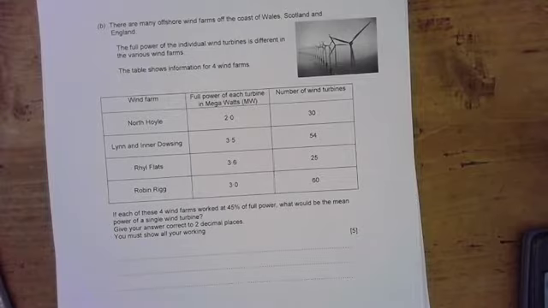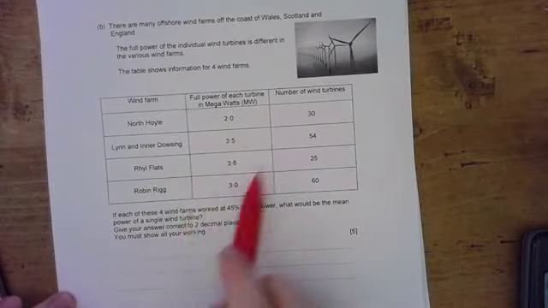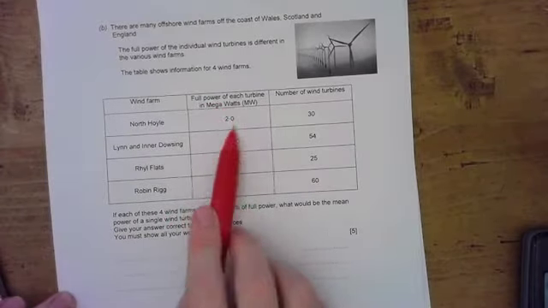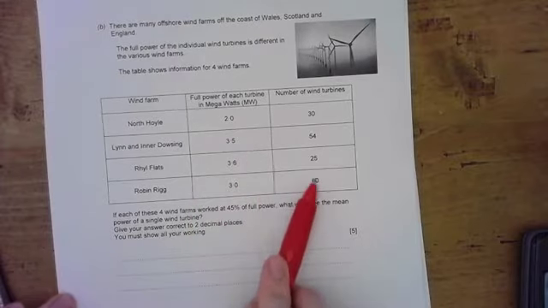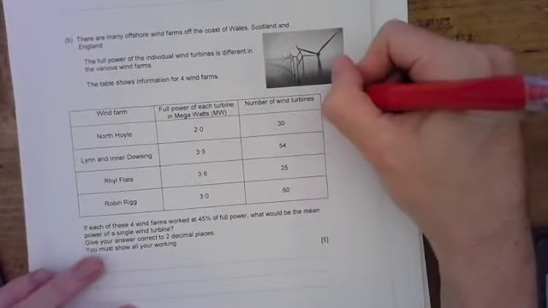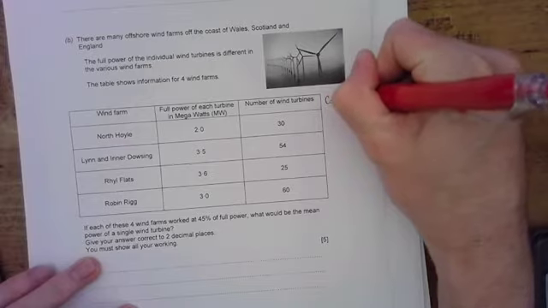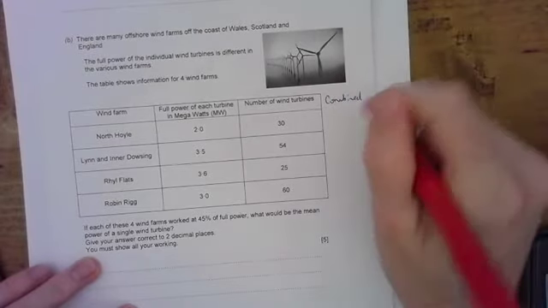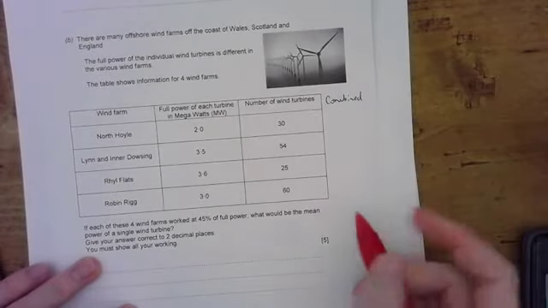Now it's said that there are many offshore wind farms across the coast of Wales, Scotland and England. The full power of the individual wind turbines is different in various wind turbines. The table shows the information for 4 wind farms. So it's got these 4 different places here, full power of each turbine and the number of turbines. Now, what made sense to me was to do a combined amount to work out exactly how much each one of those wind farms was chucking out.